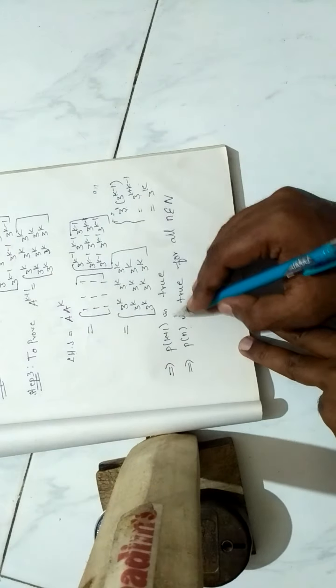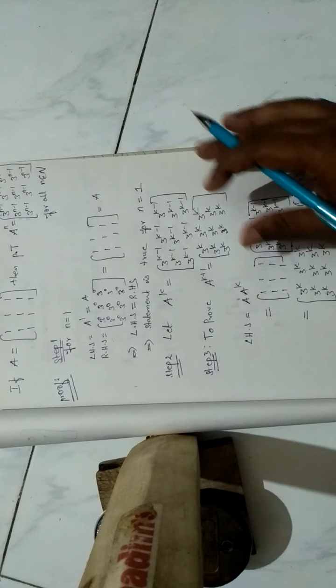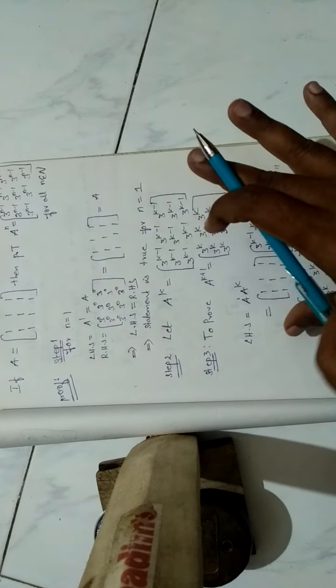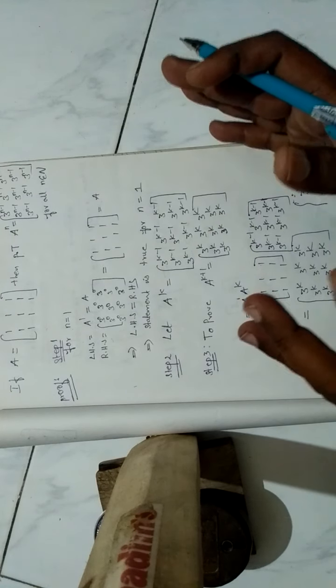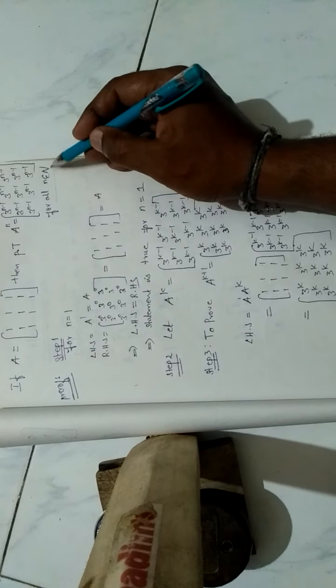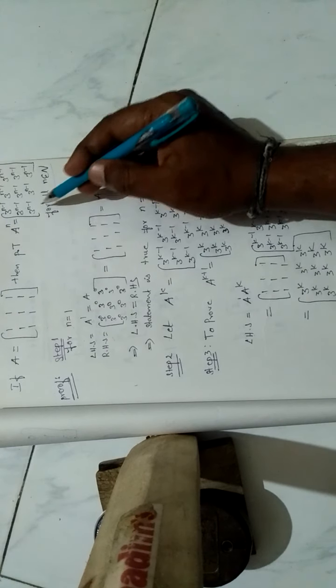Okay, so that's all about this problem. This is how you need to do the sums based on matrices, as well as how you can prove those sorts of problems by PMI, if they have given for all n belongs to capital N, right? If they are not giving this statement, then you should not do it by PMI. Okay, I hope you have understood.